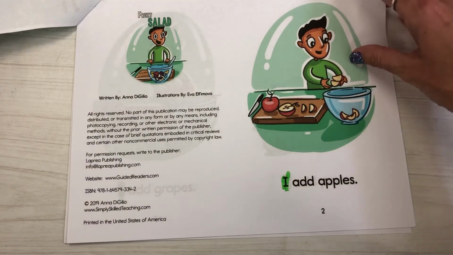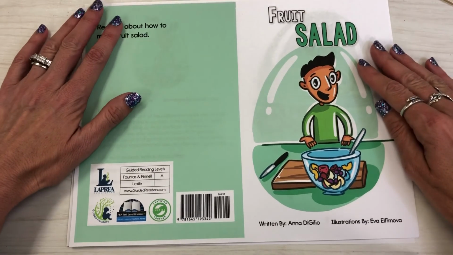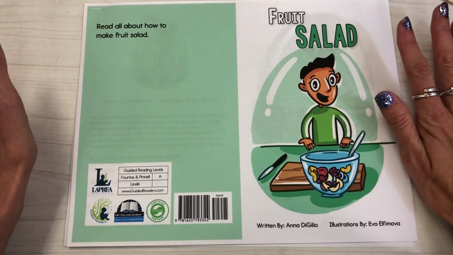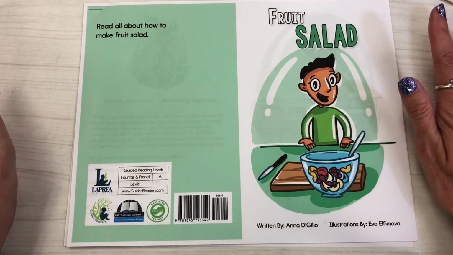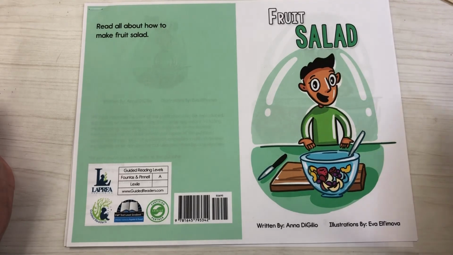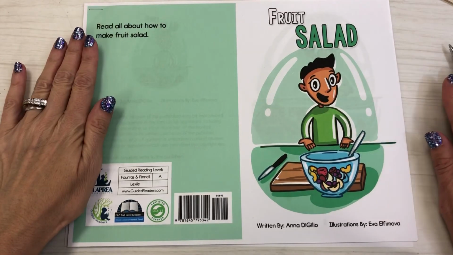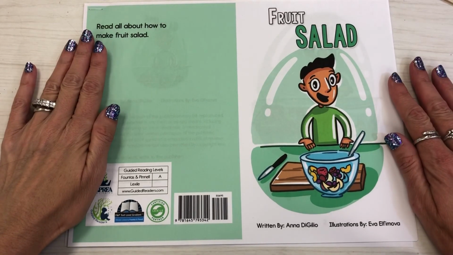So I challenge you to take this book and read it to as many family members as you can. You can also read it to stuffed animals, any pets that you have. You can read it to a plant. How about reading it to the refrigerator? Do you think your refrigerator would enjoy hearing a story? Read it out loud as much as you can.